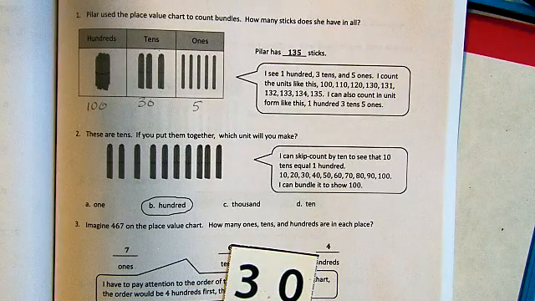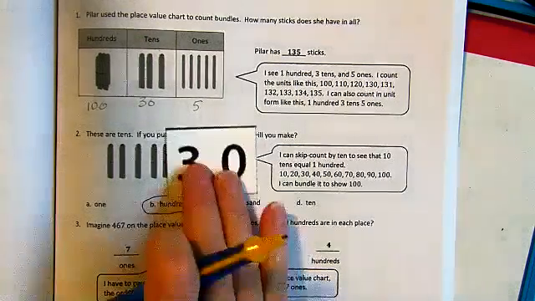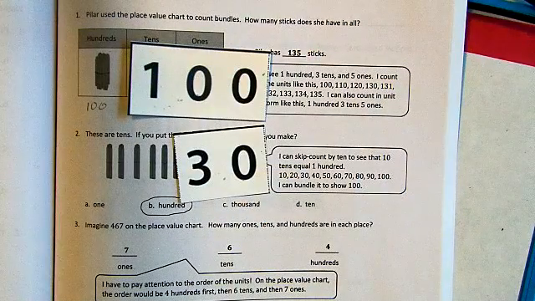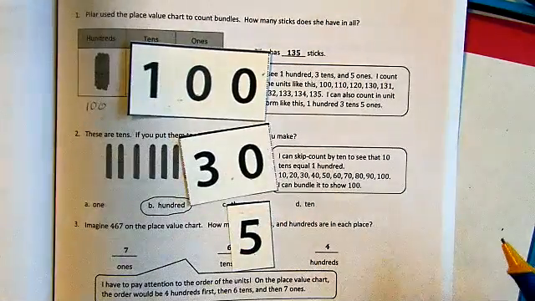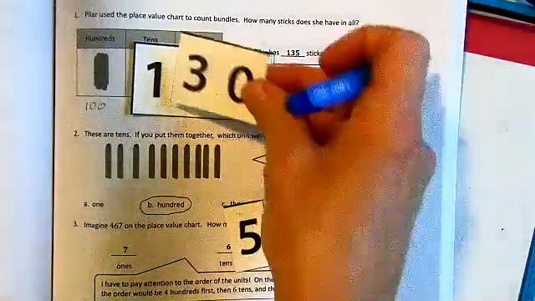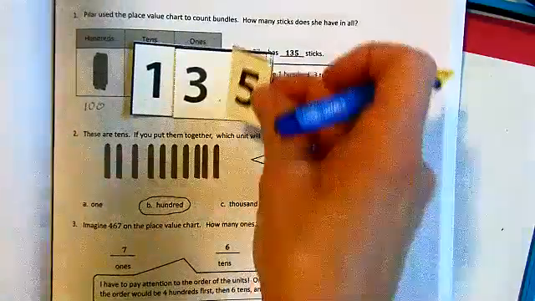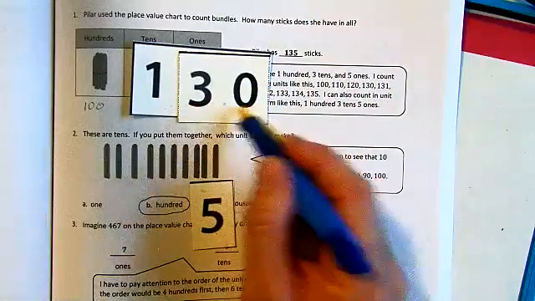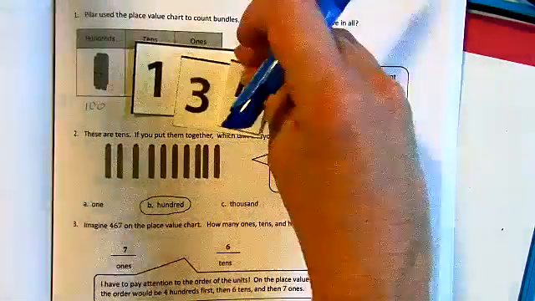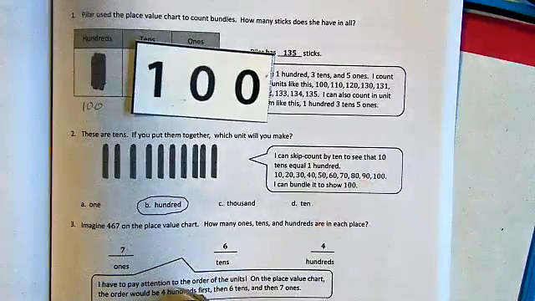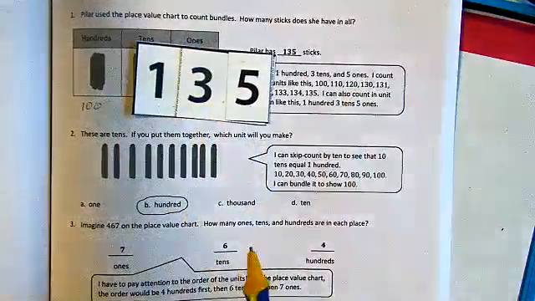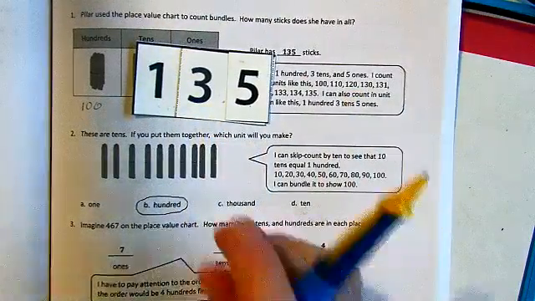But we have 100 and 30 and 5. When we put those numbers together, it looks like this: 135. That zero is still there. This number is still 30. It's just hiding under the 5. Those two zeros are still there. This is 100. It's not 1. It's just that these two numbers are covering up that 0. All right?